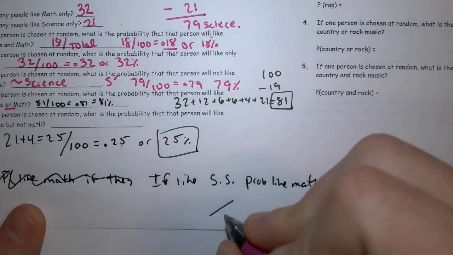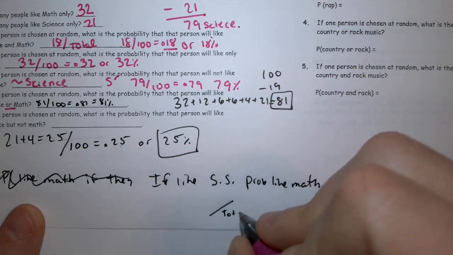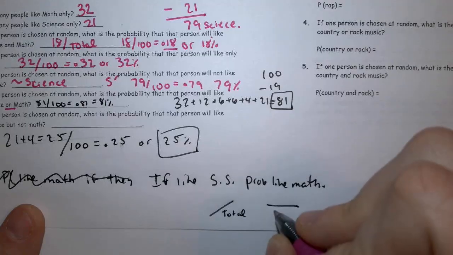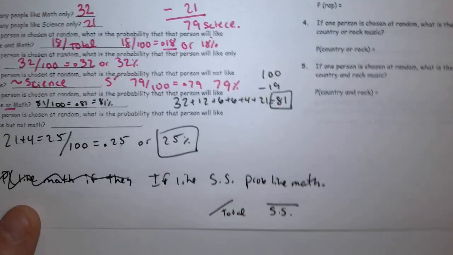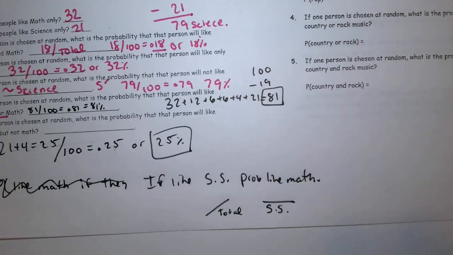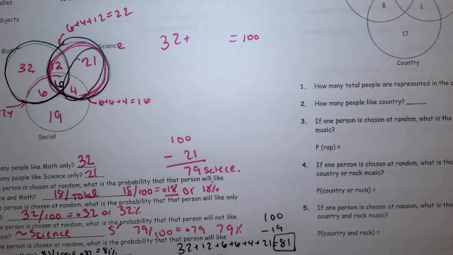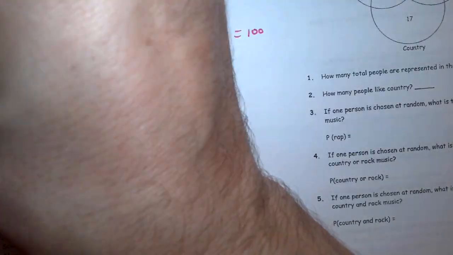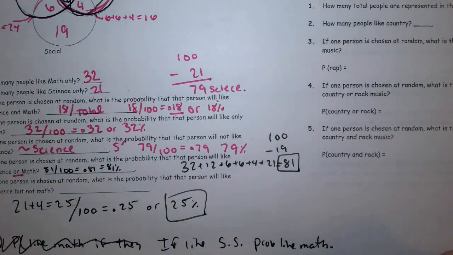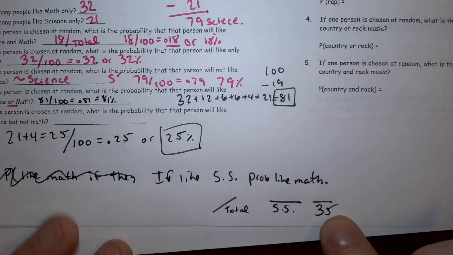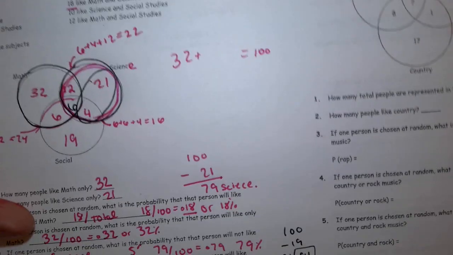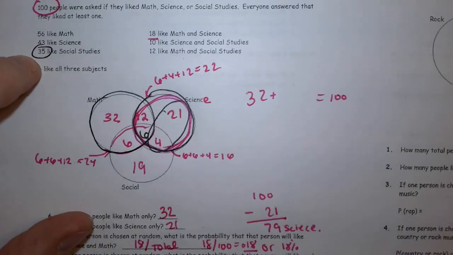Which means that the total will be not 100, but the total for social studies. Okay, that's the difference. So how many people like social studies, period? The total people that like social studies is 35. So 35 people like social studies.